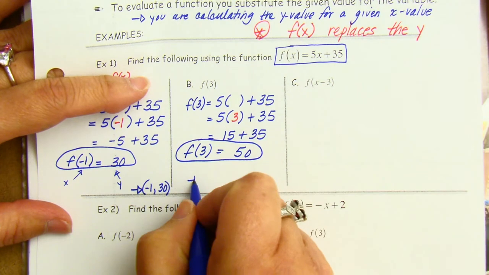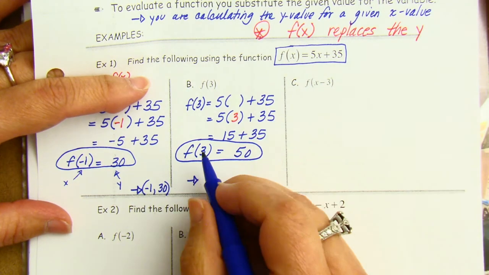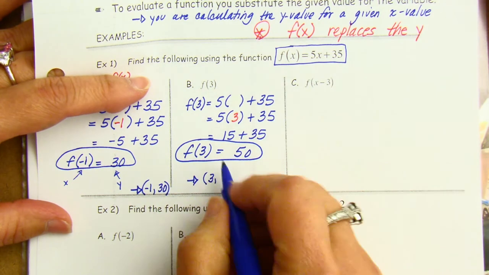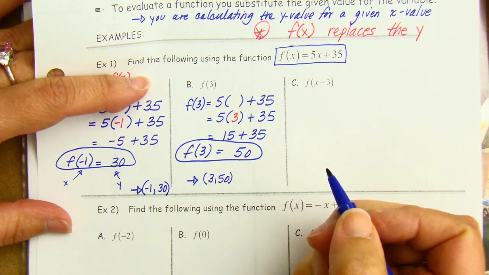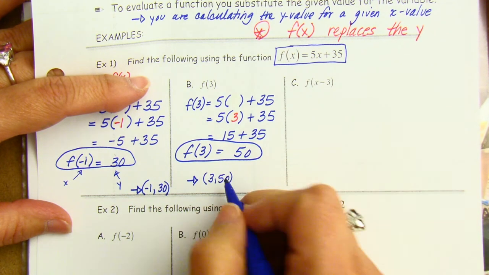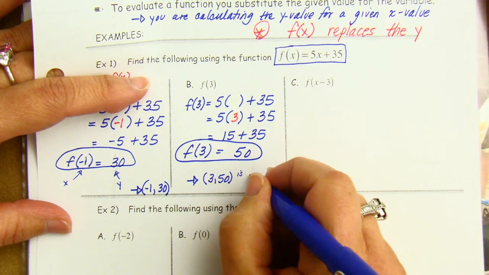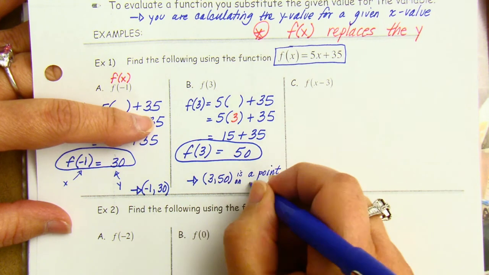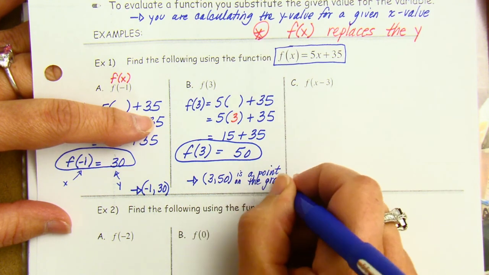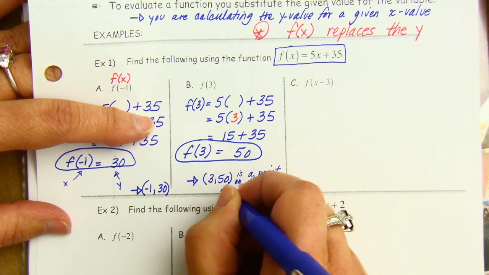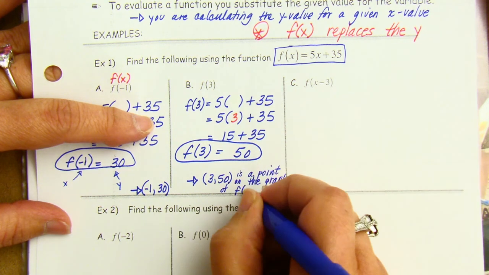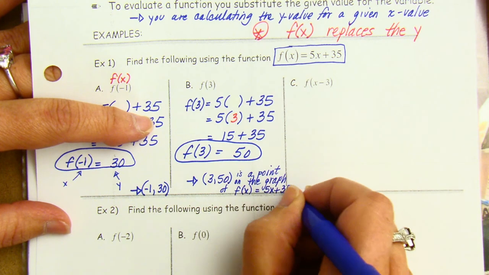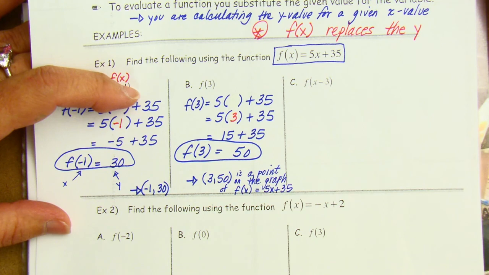If I wanted to know what this means, well, this means when x is 3 on the coordinate plane on the graph of this function, then my y value is 50. So (3, 50) is a point on the graph of f of x equals 5x plus 35. Okay, so that's what that means.